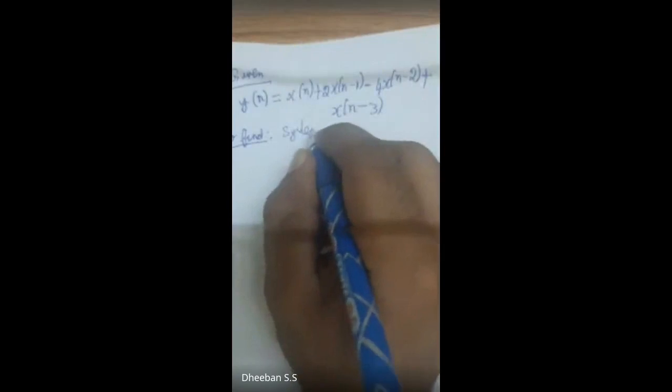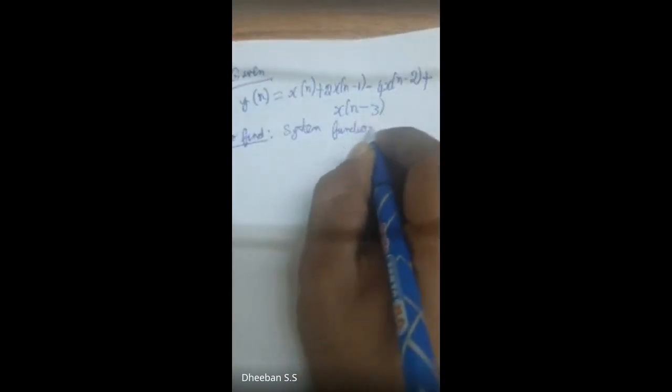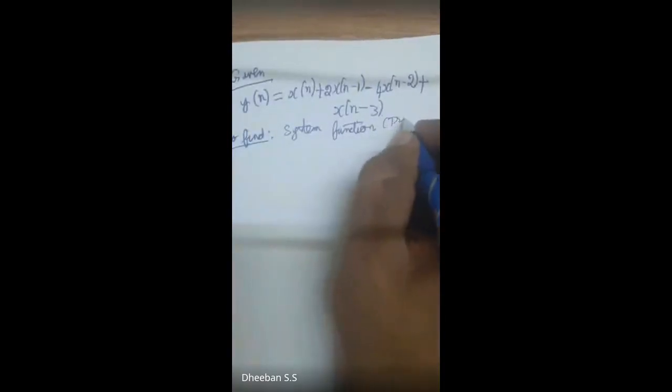System function is nothing but the transfer function. System function also refers to as transfer function.